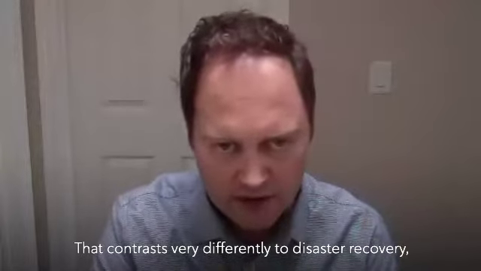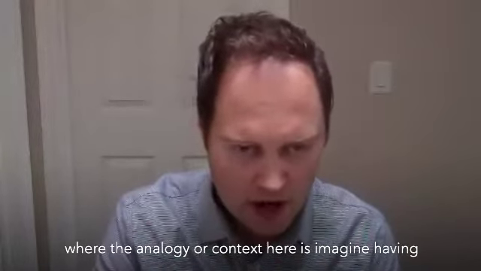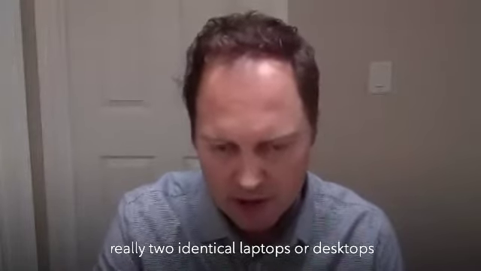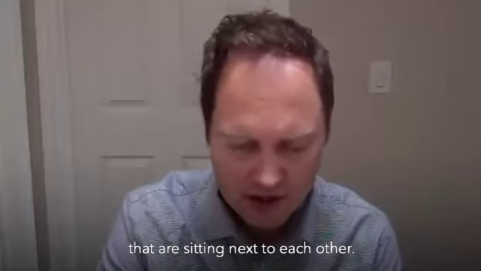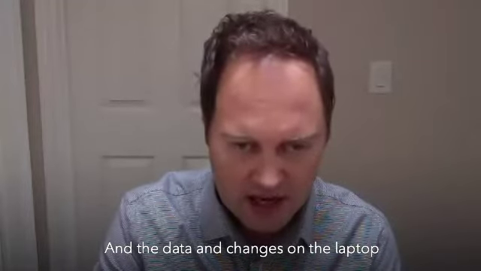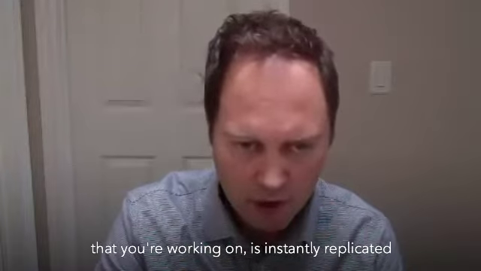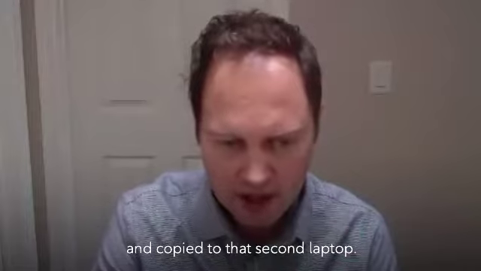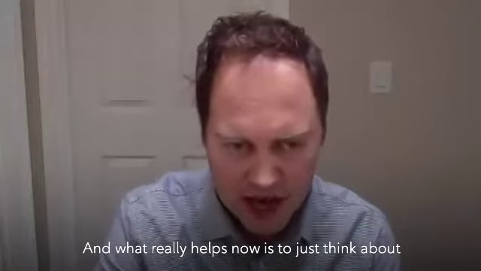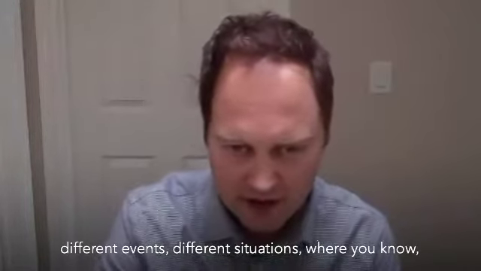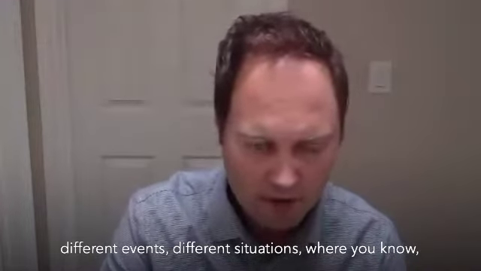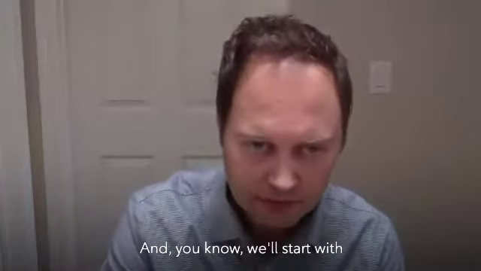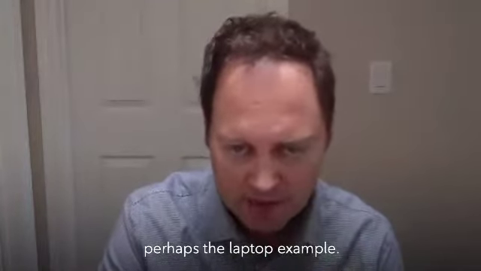That contrasts very differently to disaster recovery, where the analogy is to imagine having two identical laptops or desktops sitting next to each other, and the data and changes on the laptop that you're working on are instantly replicated and copied to that second laptop. What really helps now is to think about different events and situations where one of these solutions is perhaps more preferable to the other. We'll start with the laptop example.